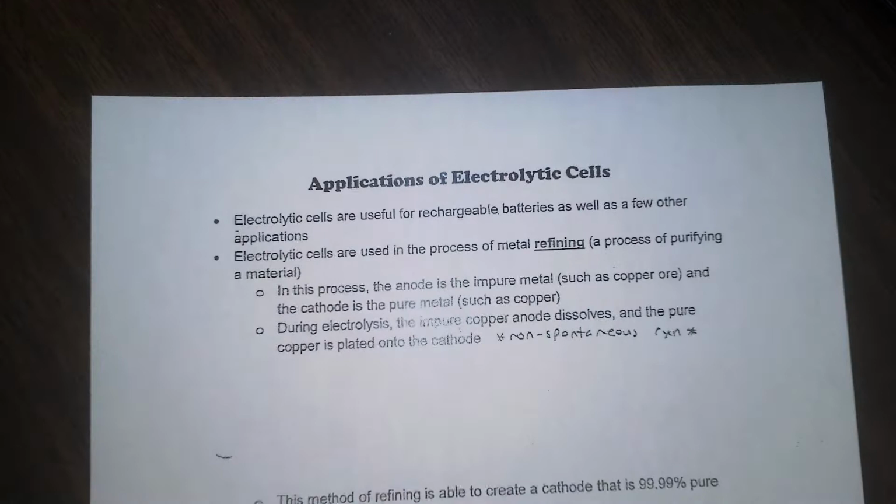This is why we use electrolytic cells. We use them for rechargeable batteries, and we use them in the process of metal refining. So if we're looking at mining iron, or mining gold, or mining nickel, or looking at mining lepidolite or something that they use for cell phones.